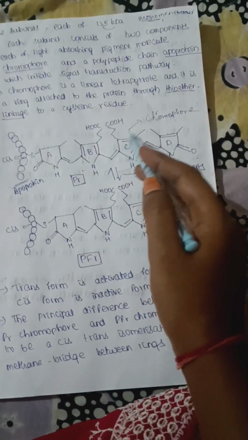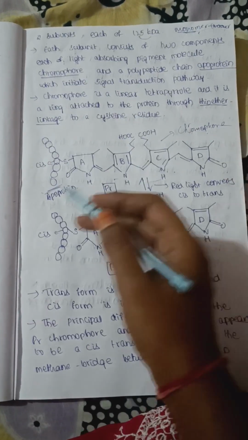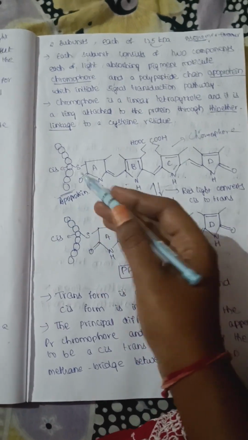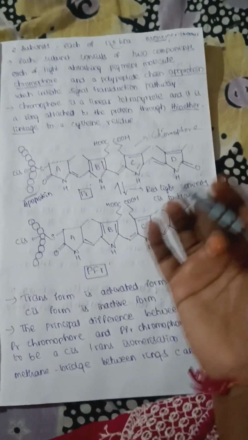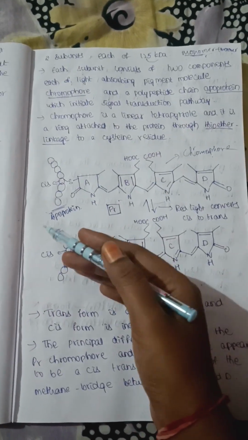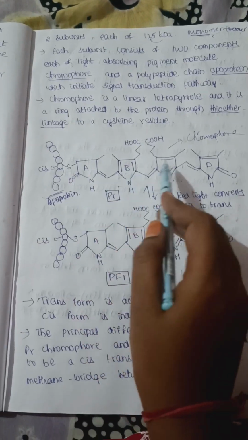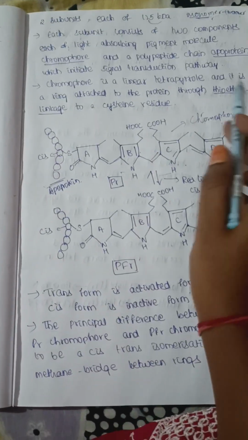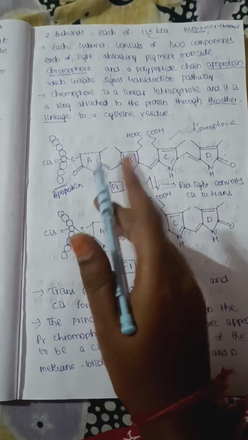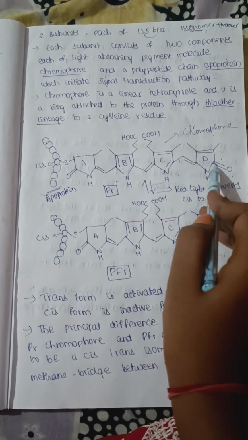Okay, so the chromophore is a light absorbing pigment, and the apoprotein and chromophore both combine to absorb the light. The chromophore is a linear tetrapyrrole. Tetra means four, so four pyrrole rings.